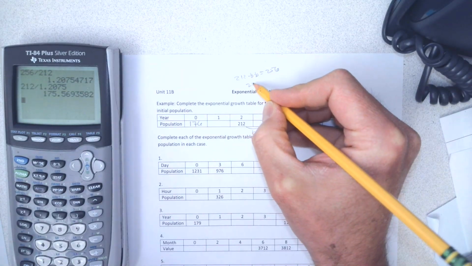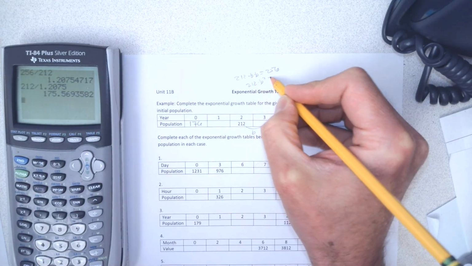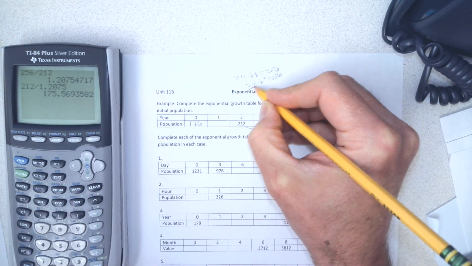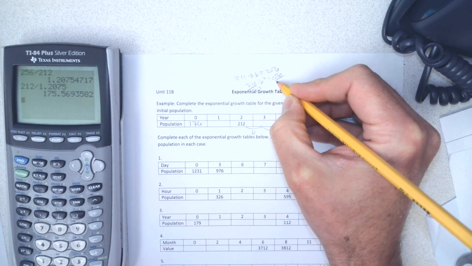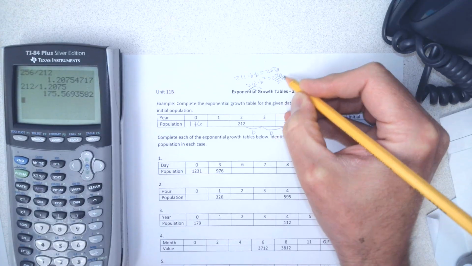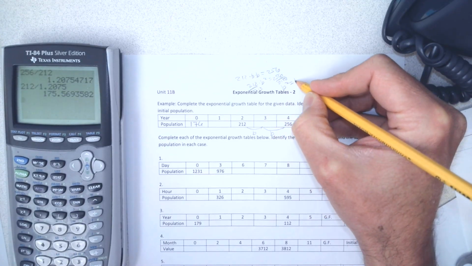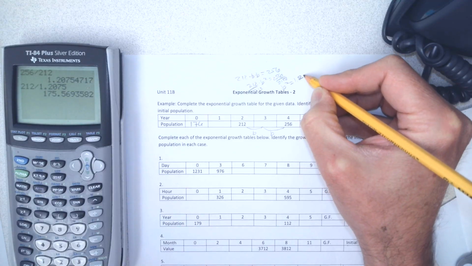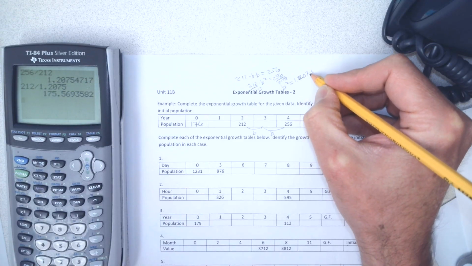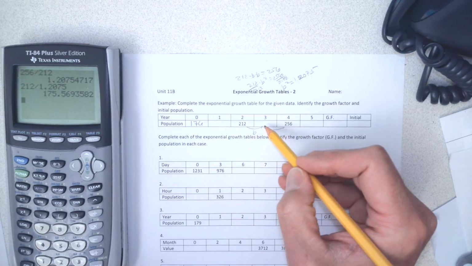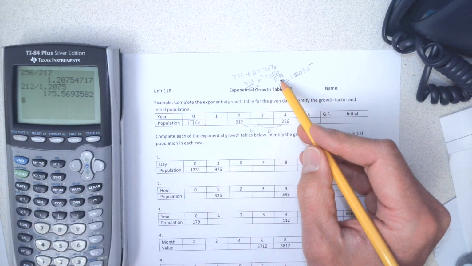But that's 212 times b squared, that equals 256. If I divide by 212 on both sides, I will get that b squared is equal to 1.2075.